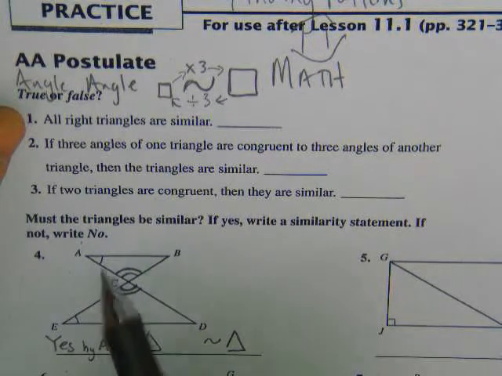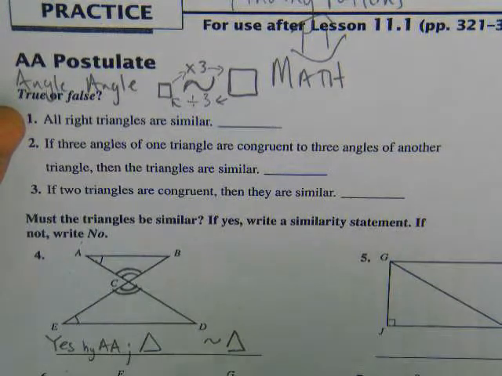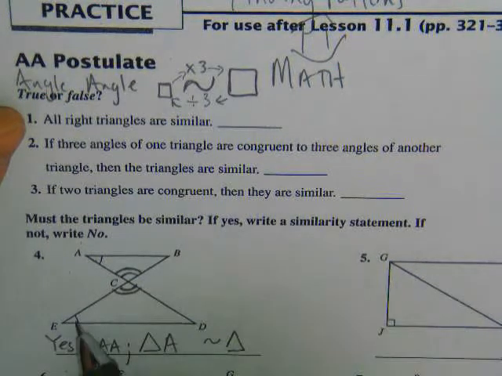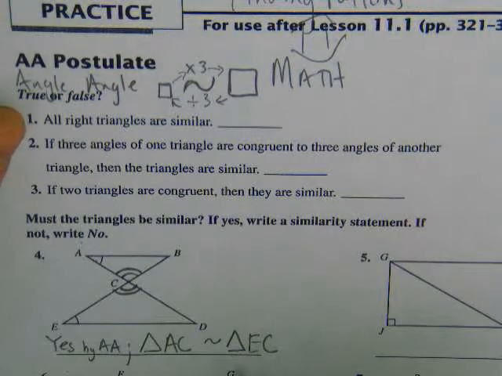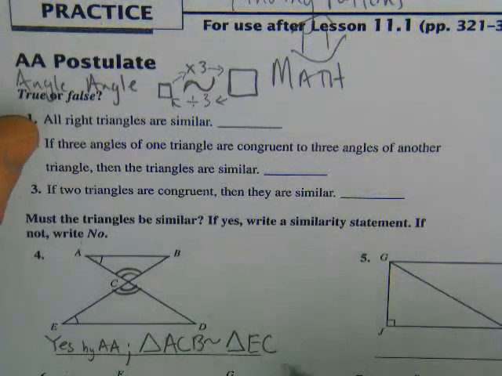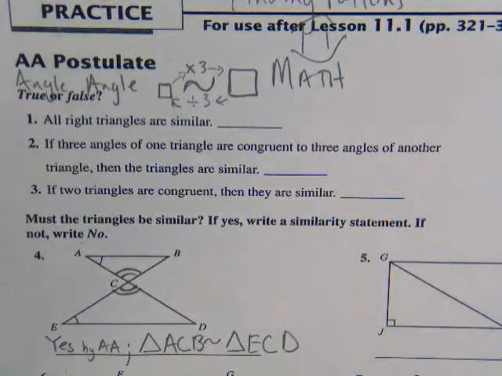A matches up with E. C matches up with C. B matches up with D. That's it. You could write it in a different order as long as you get the matching pieces to match.